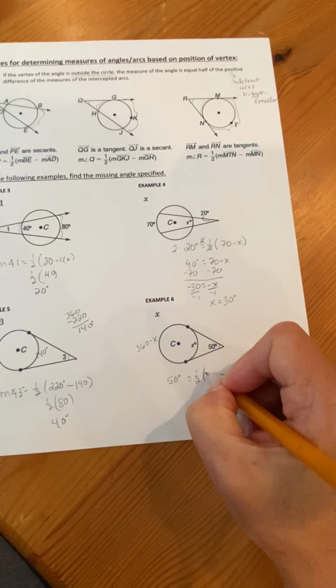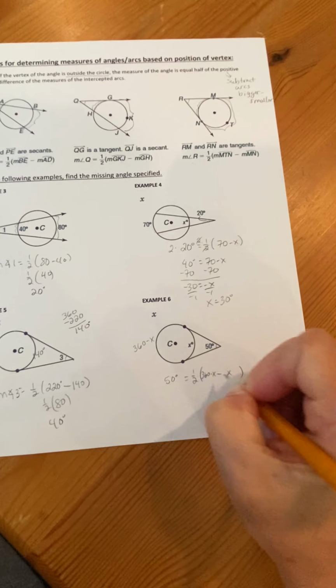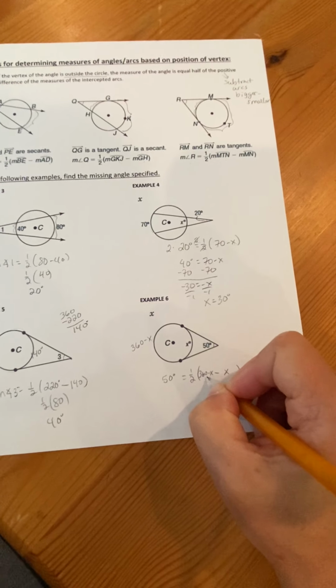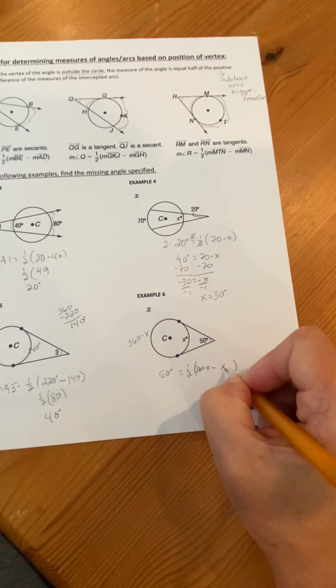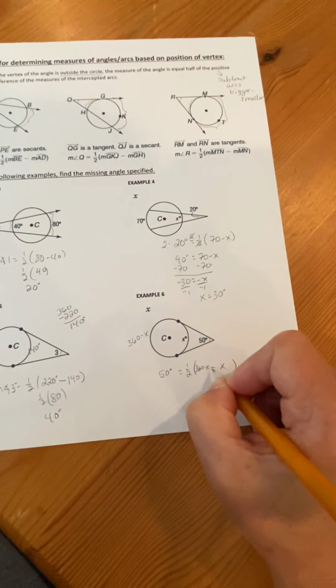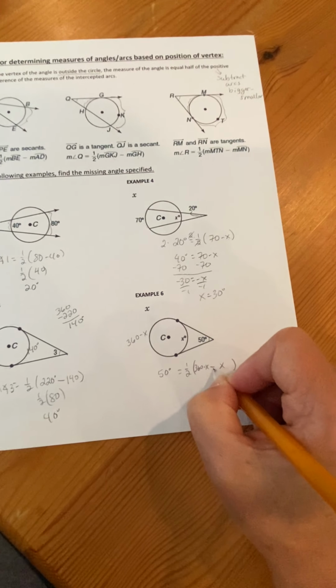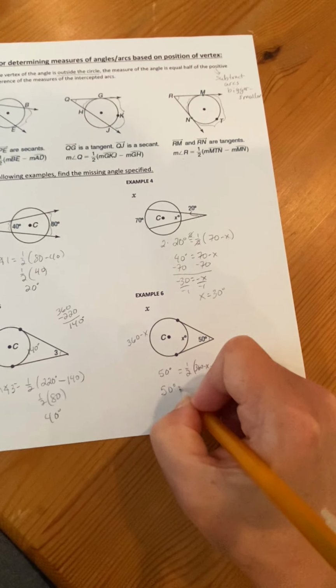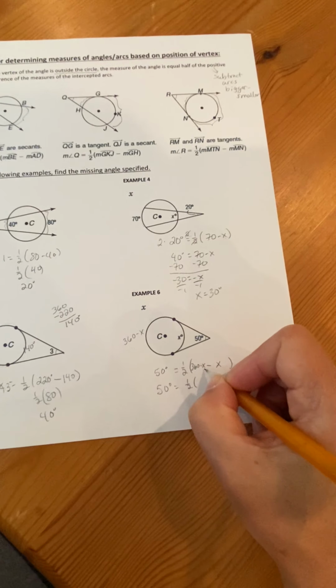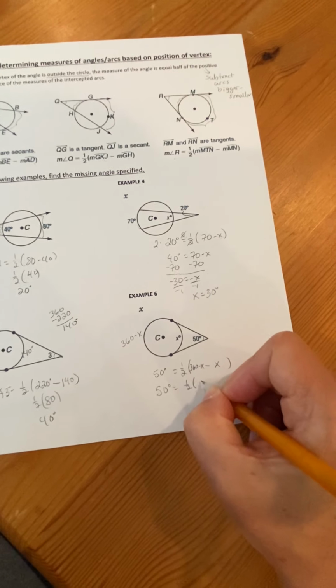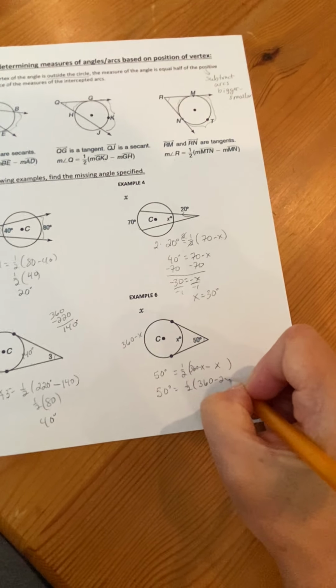So now I put that before the subtraction, and I don't need parentheses around that because it's before the subtraction. But if I was to put it after the subtraction, then any binomial following the subtraction would need parentheses. So here's what I'm going to do. I'm going to combine my like terms. Negative x means I've got 360 minus 2x.